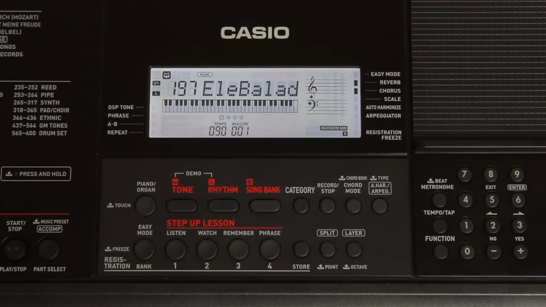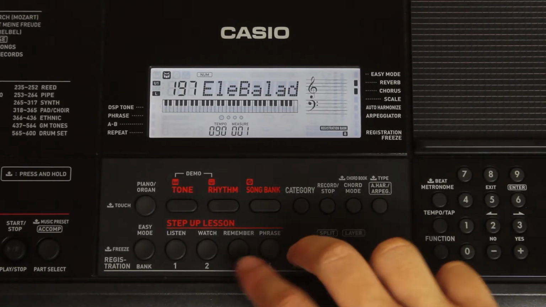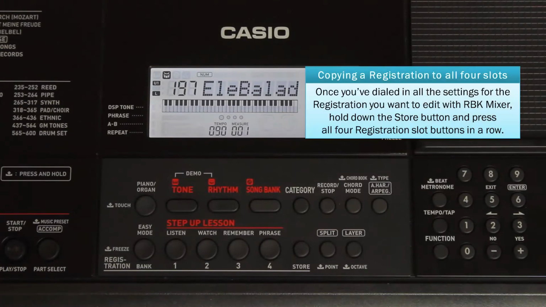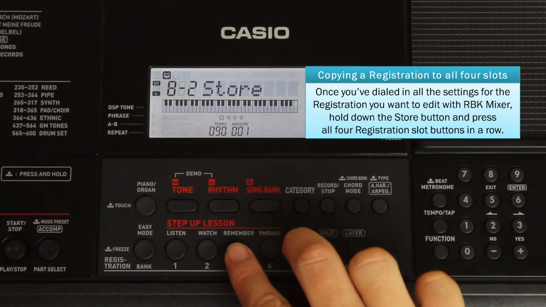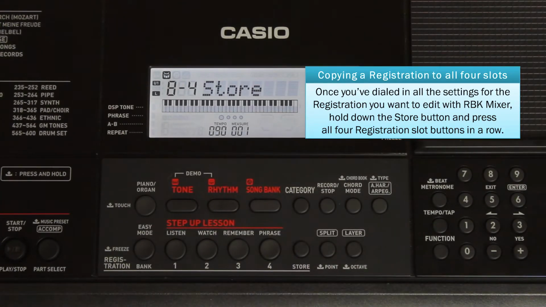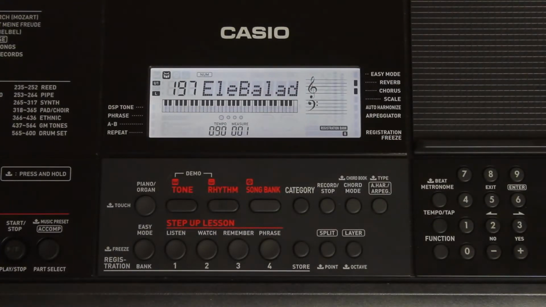To save a registration, hold down the Store button and then press one of the 4 registration buttons to store the current parameters. Now, this part is optional, but I'm going to go ahead and save these settings to the other 3 slots in this bank, which will ensure that my RBK file contains 4 copies of the same registration. I'll explain why this is useful later.